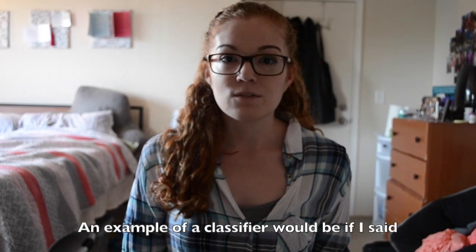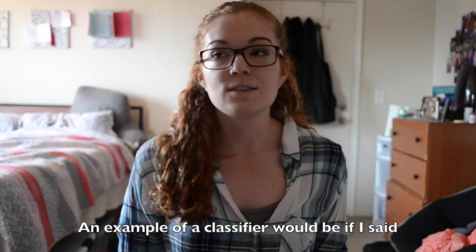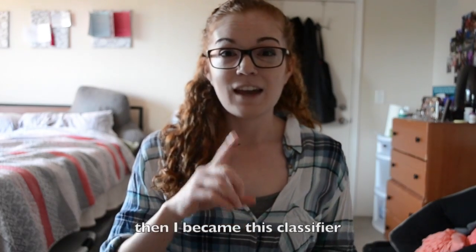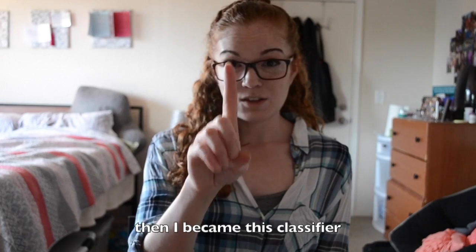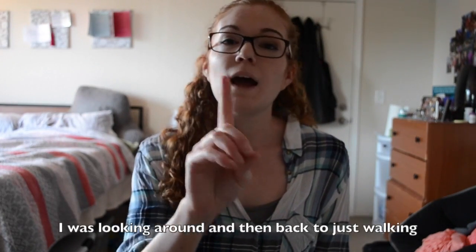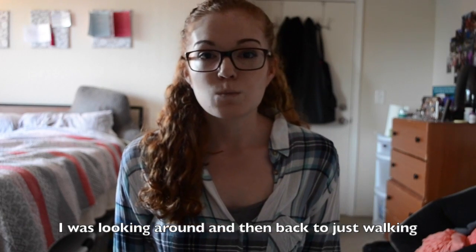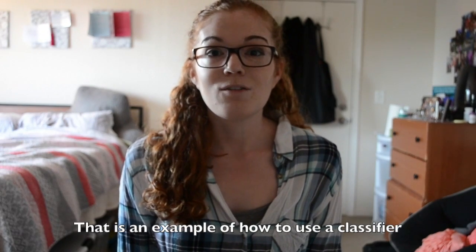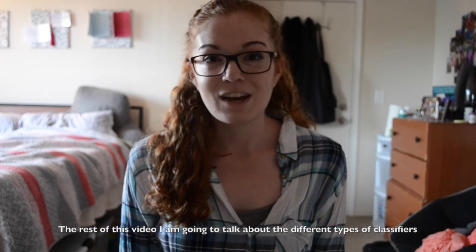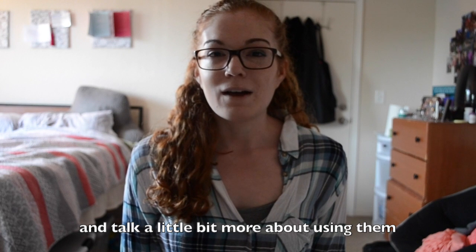So an example of a classifier would be if I said, so there I just established that I was walking, and then I became this classifier and continued to show the movement forward. I was looking around and then back to just walking, and that is an example of how to use a classifier. So the rest of this video I'm going to talk about the different types of classifiers and talk a little bit more about using them.